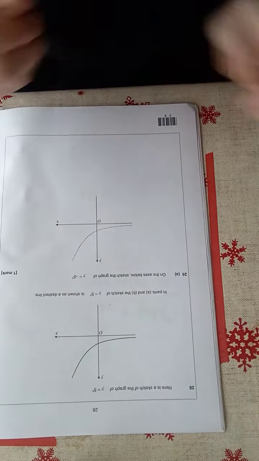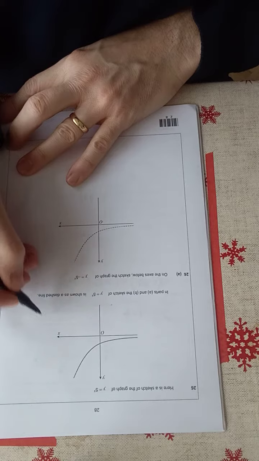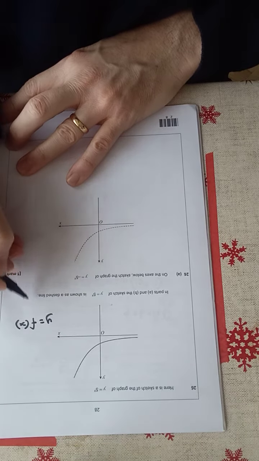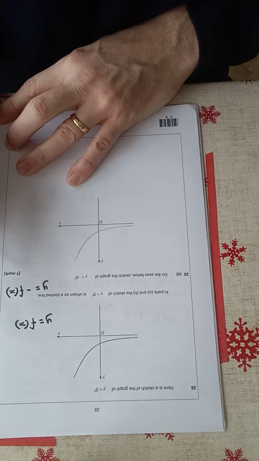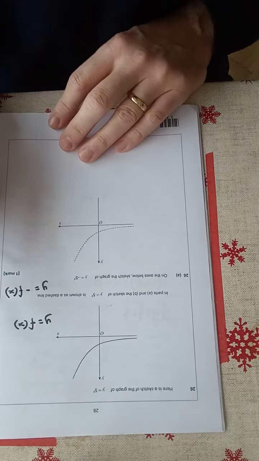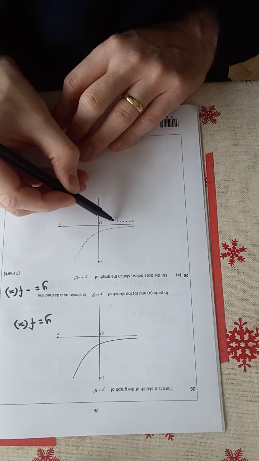Last question, and we've got to sketch a graph. Now, what you have to know is that if you have the graph of a function, and then you do the negative of that function, the function is flipped upside down in the x-axis, reflected in the x-axis, which means it will look like this.